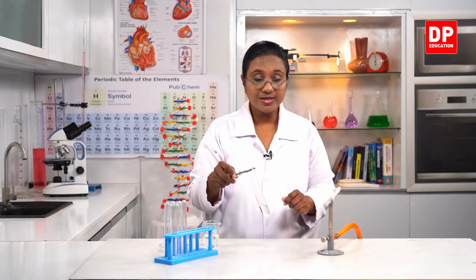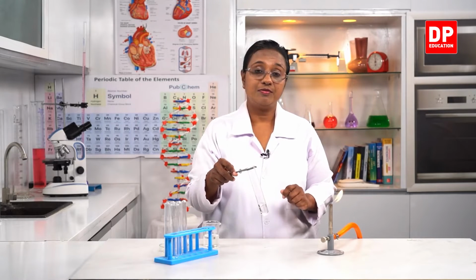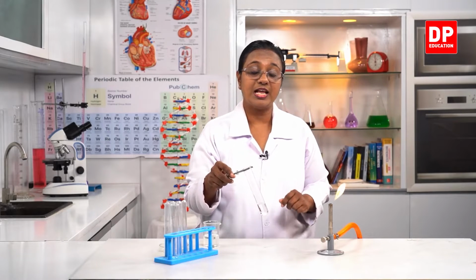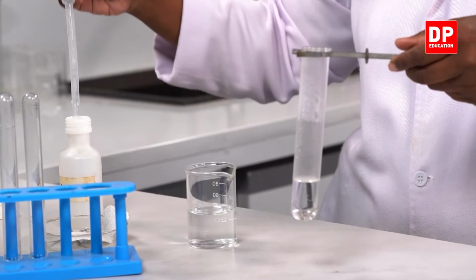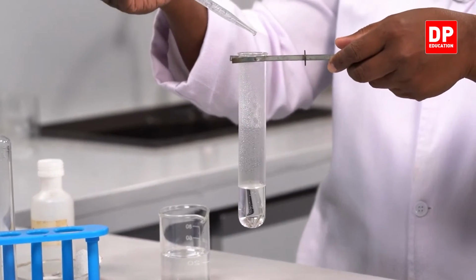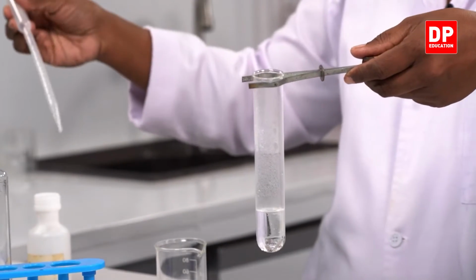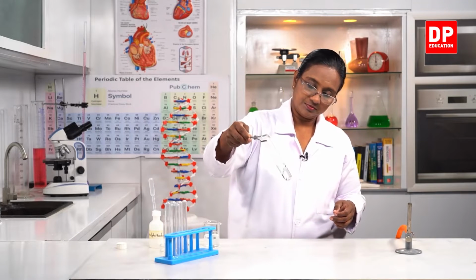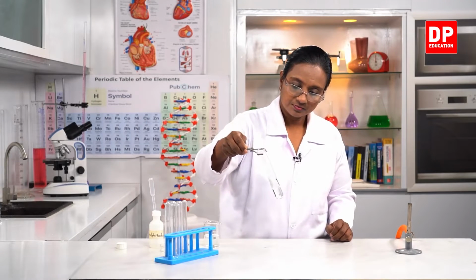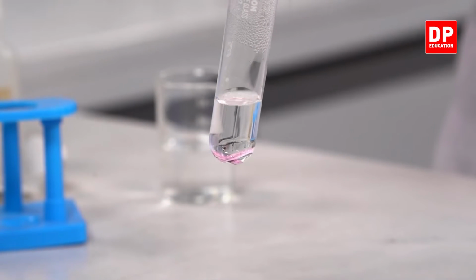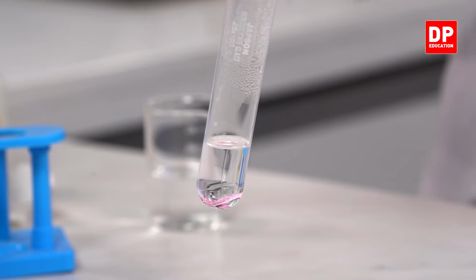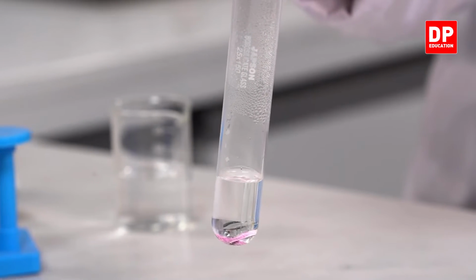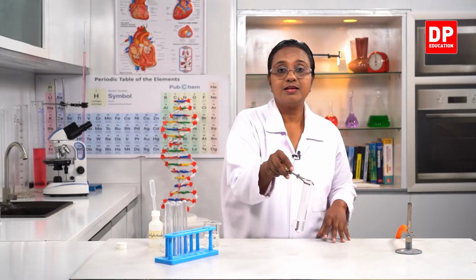So what I will do now is, I will put a drop of phenolphthalein to observe whether a base has been formed, that is, magnesium hydroxide has been formed. So I will put a drop of phenolphthalein. Then you will be able to see a color change. So now can you all see, students, the appearance of pink color. Although this is not part of the activity, I just use the phenolphthalein to confirm that magnesium hydroxide is there in this reaction mixture.